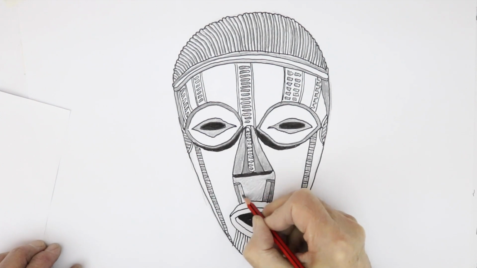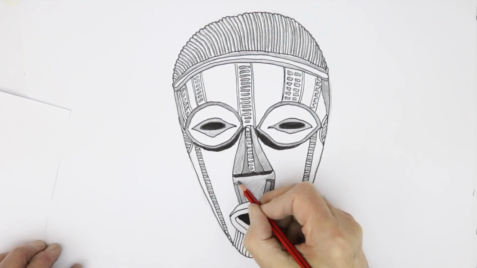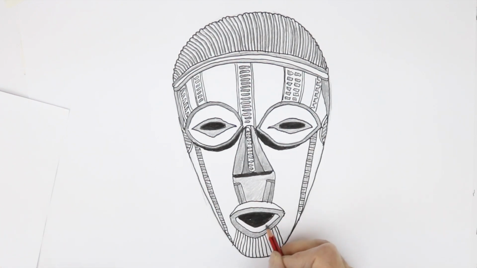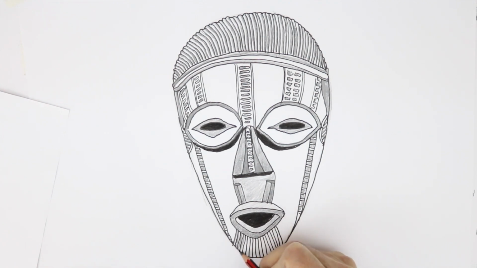Okay. The mouth itself was painted black, so we go around this part here with some dark shading. Like that. Okay. And then put a little bit of shading in here, not too much, because you really want it to stand out. Same with that part there. There's some light shading there. And then down this beard shape, again like this, shade in one side of these cuts, ripples, and get that effect.